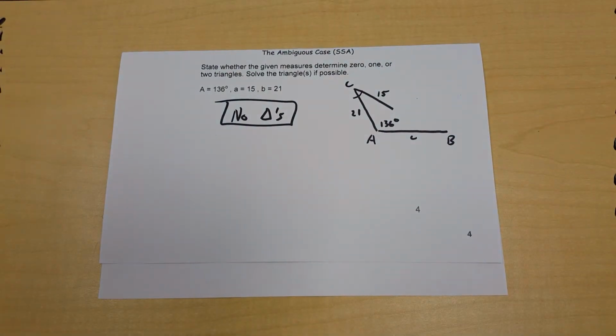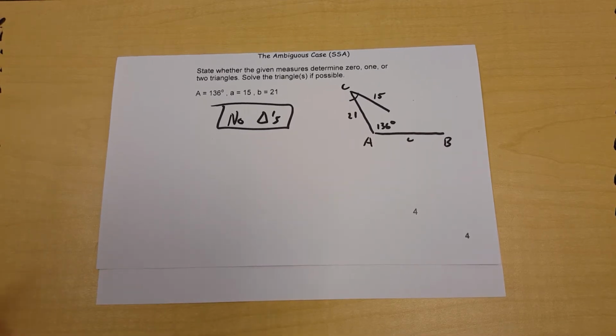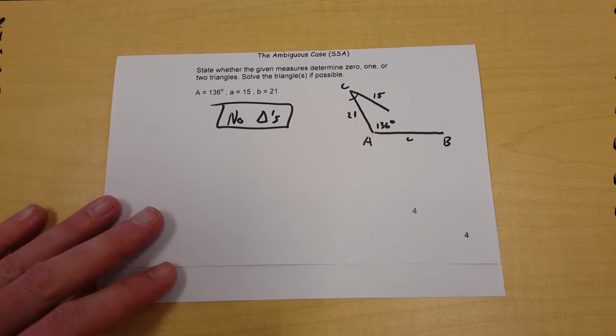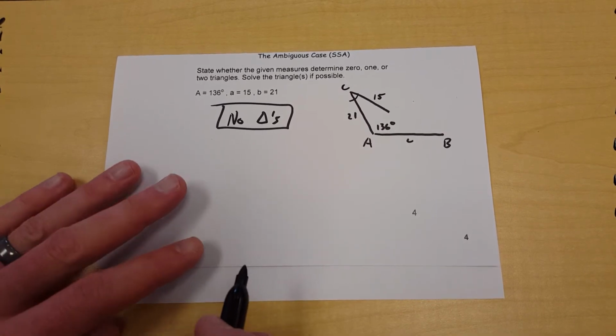Now, what if you had not figured that out and you just started using law of sines? What would happen in this case? I want to just quickly show you that, so that you would know what this looks like even if you try to do it algebraically. We would do the law of sines.